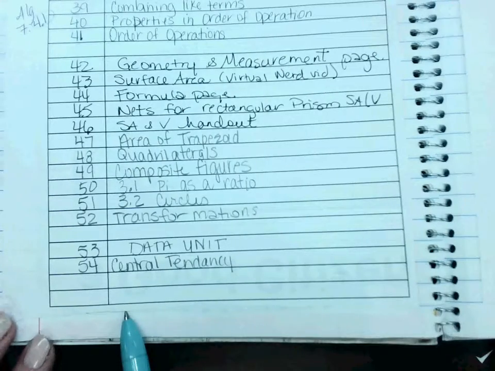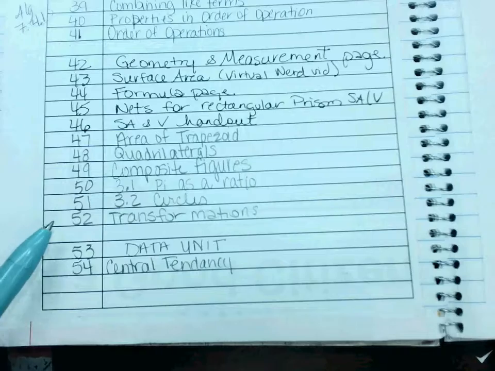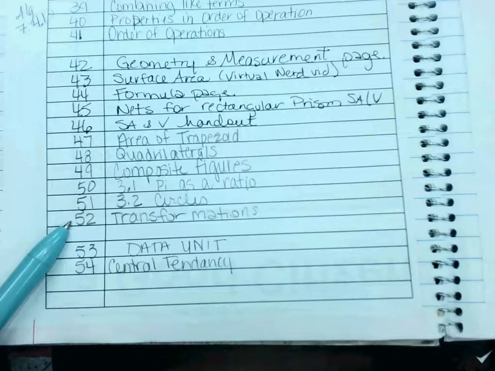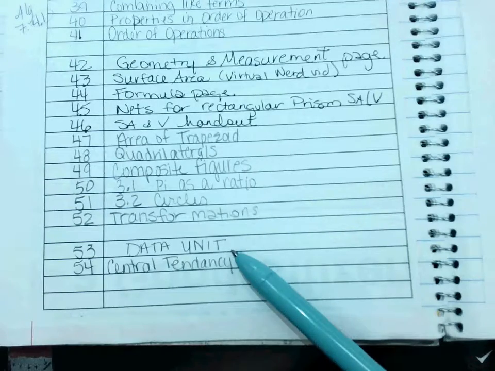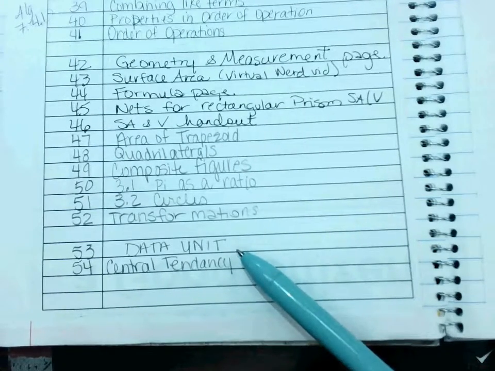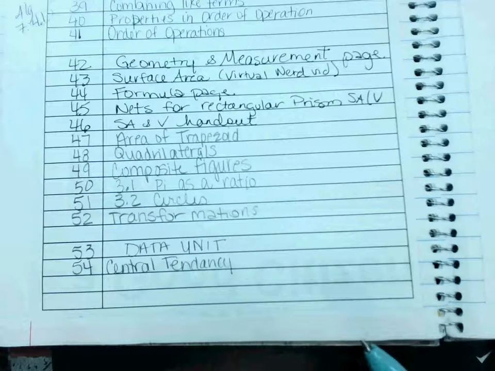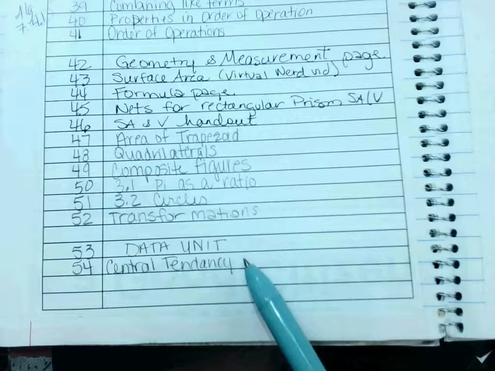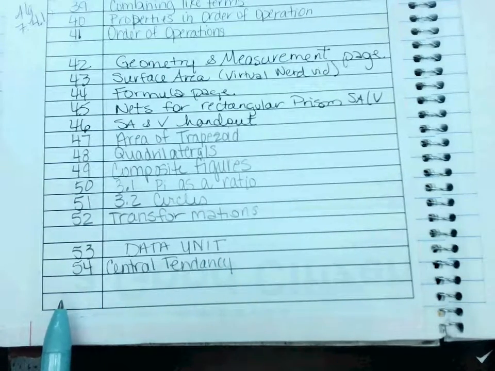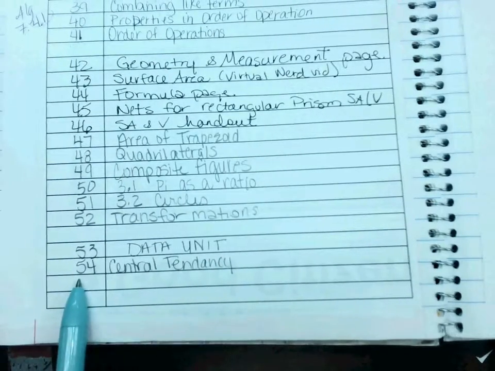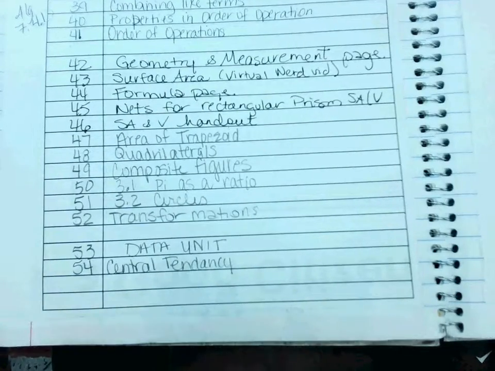And just a quick look, you might want to pause here and make sure your interactive notebook table of contents is caught up. We've just quizzed over transformations. So I skipped the line because we're starting a new unit. So you'll have a new page over this data unit. This might be your 6th unit of the year, might be more. So let's just put data unit for now, and that will be page 53 this year. And page 54 is going to be the interactive notebook page on central tendency.